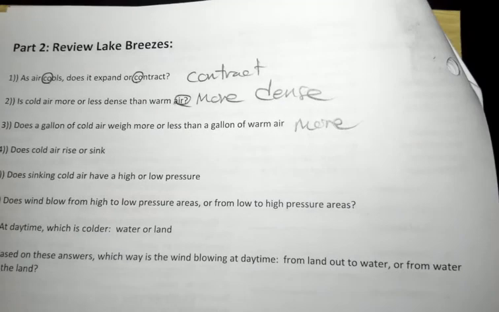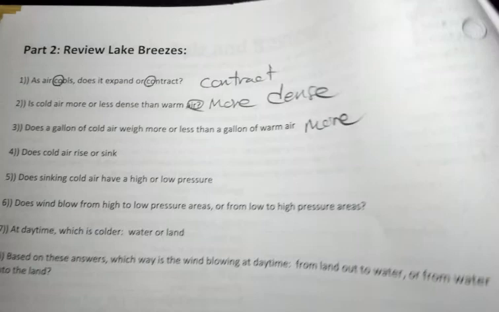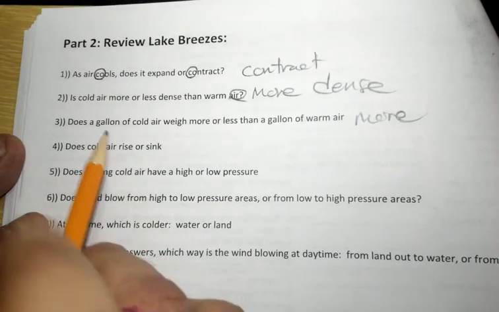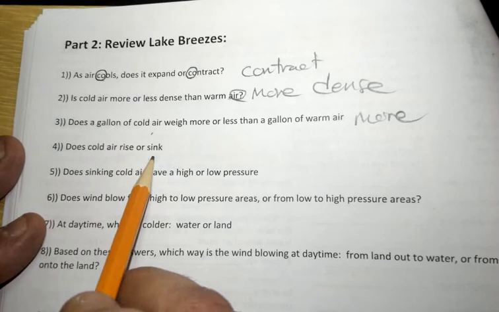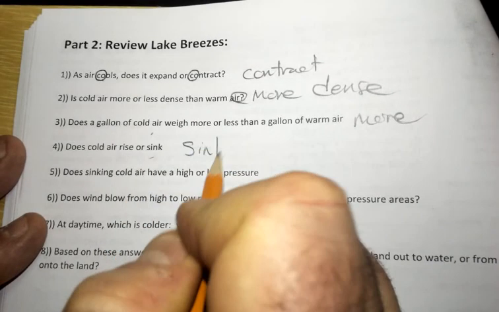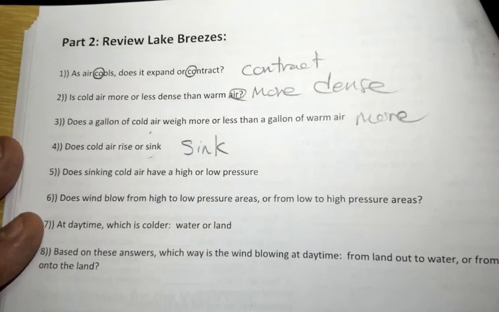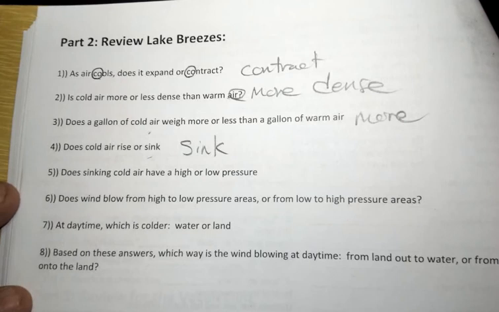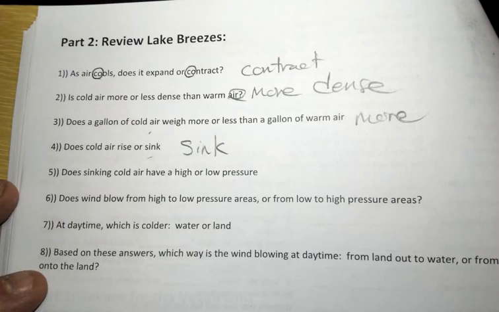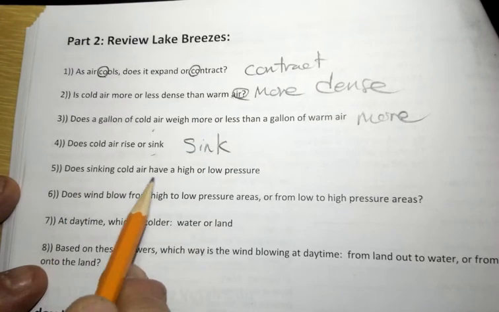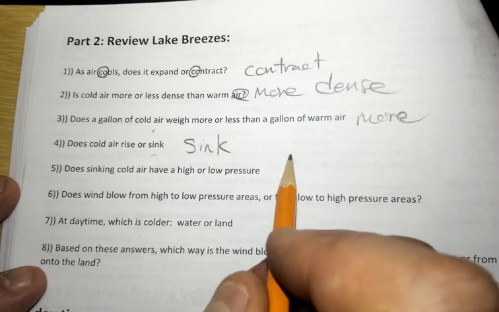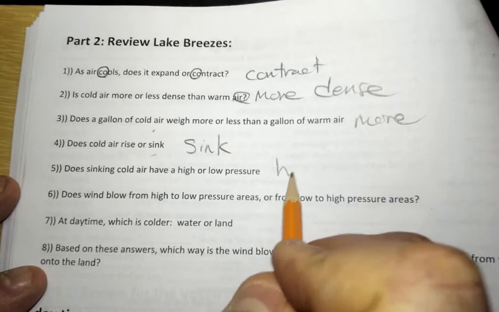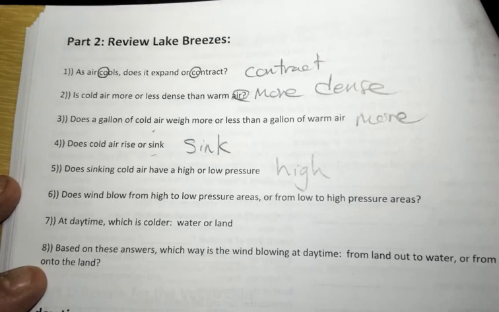Okay, number 4, does cold air rise or sink? Since every gallon of cold air weighs more, it's going to sink. Its weight is going to push its way through the less dense, warmer air and allow the cold air to sink down through. Does sinking air have high or low pressure? Since it is sinking and hitting the ground harder than before, it's going to have higher pressure than otherwise.